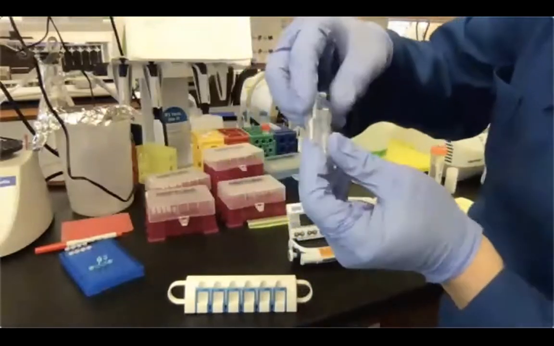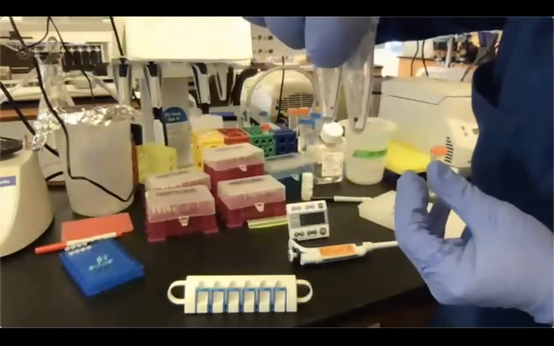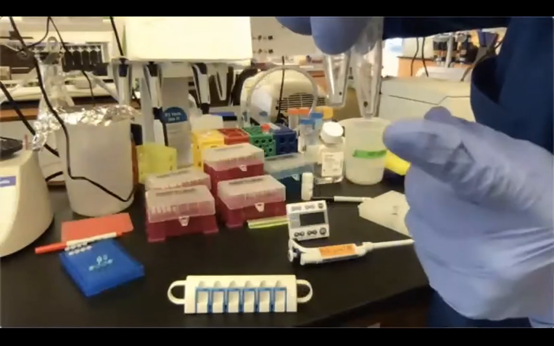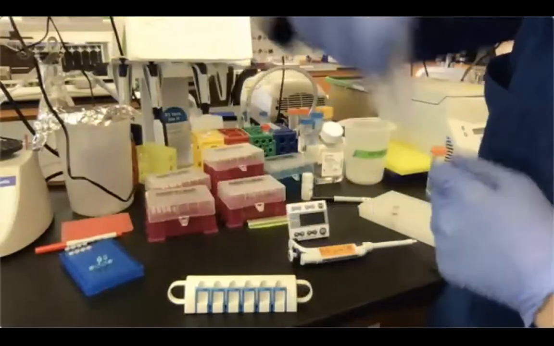You can also see the different bead pellet size between sample B and sample A. All right, so we are now ready to perform the PCR, and we have our purified DNA after adapter ligation.